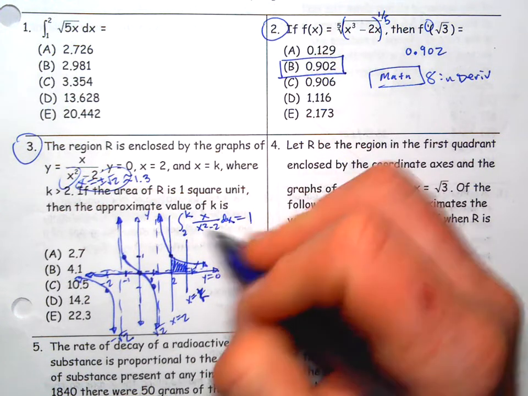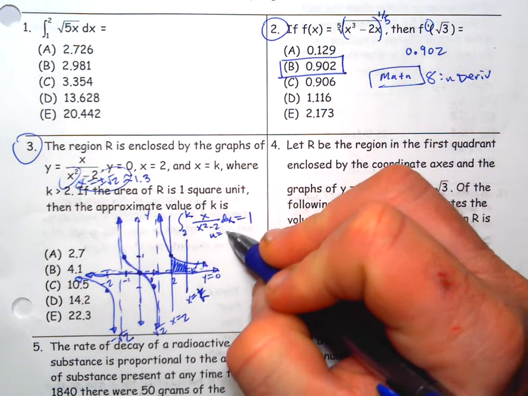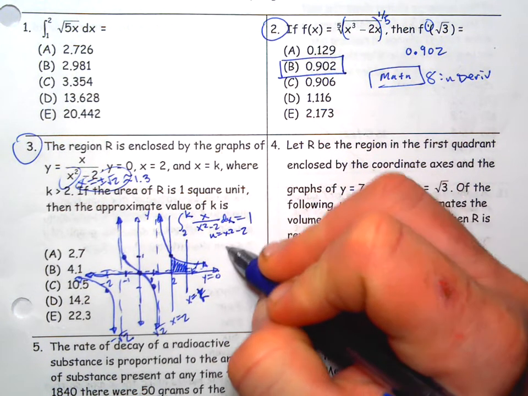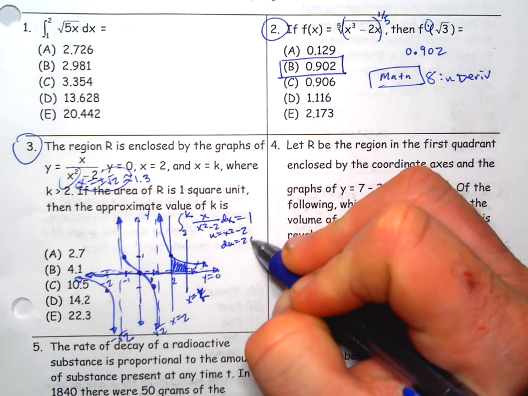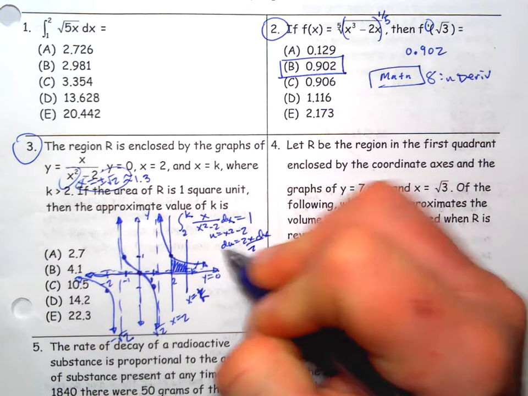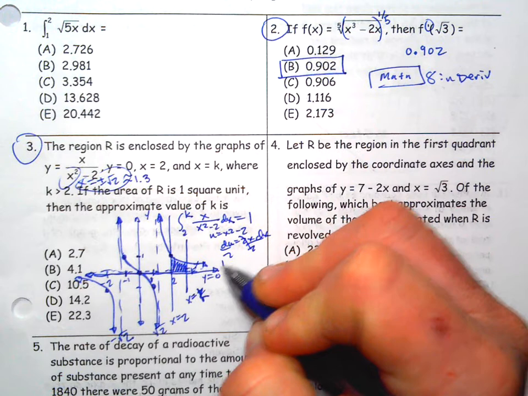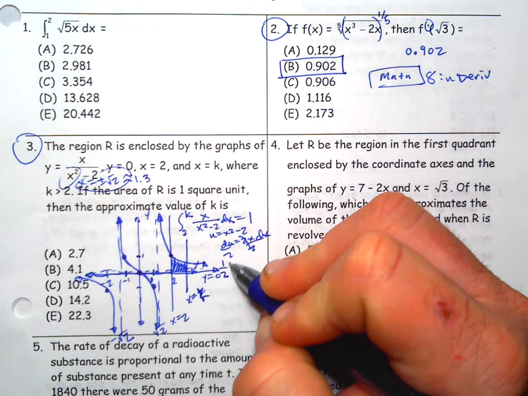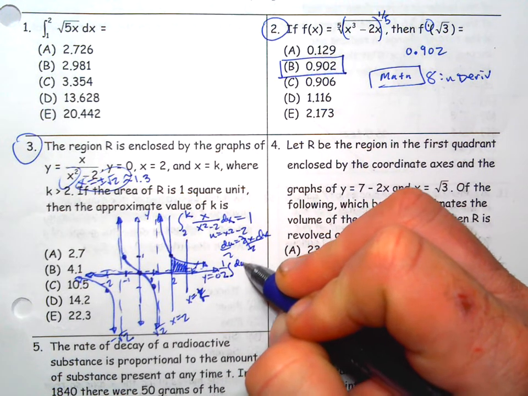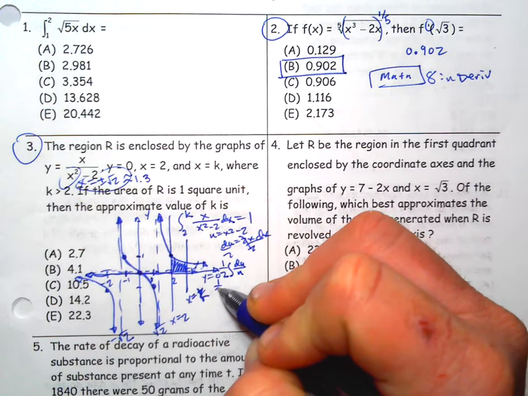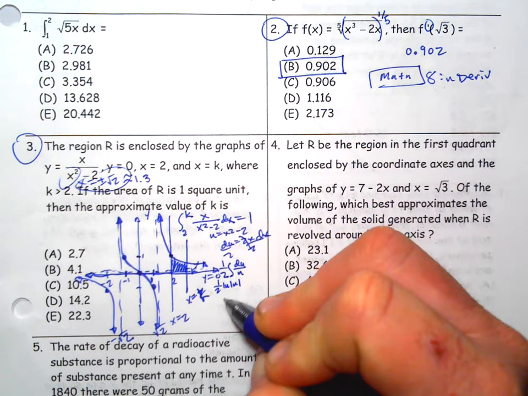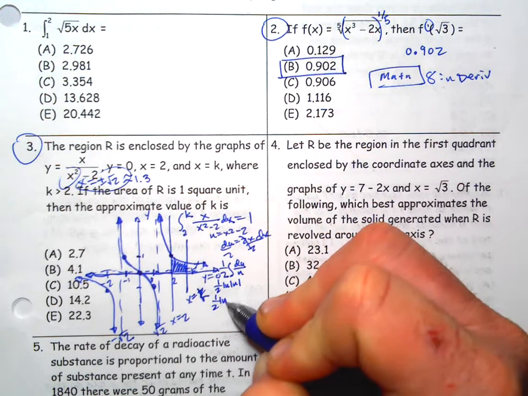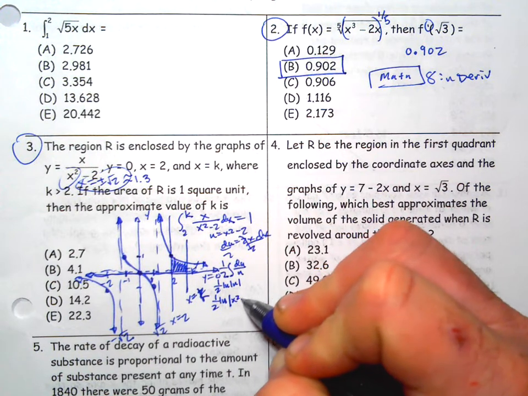So now we got to integrate this. U substitution: u equals x squared minus 2, du equals 2x dx. Don't want the 2. So we're going to get 1/2 integral of du over u, which is 1/2 natural log of the absolute value of u, which is 1/2 natural log of the absolute value of x squared minus 2.